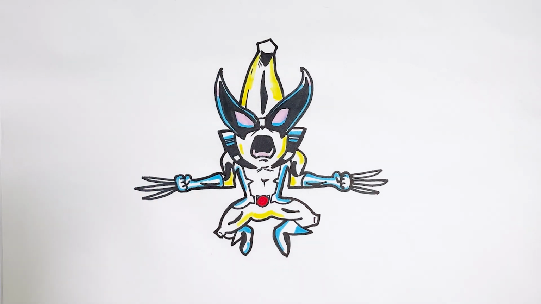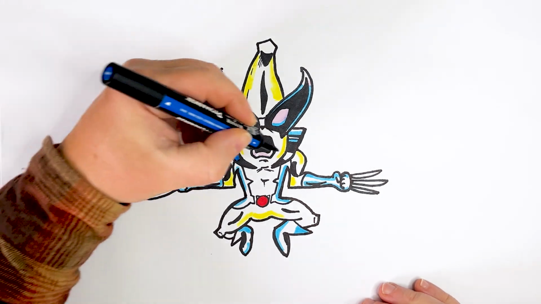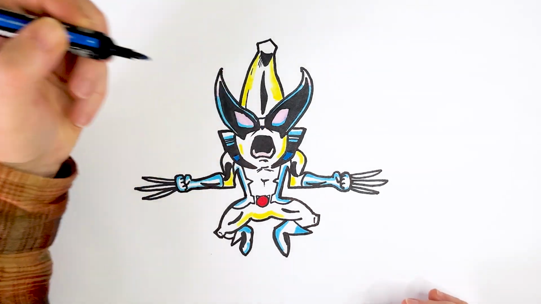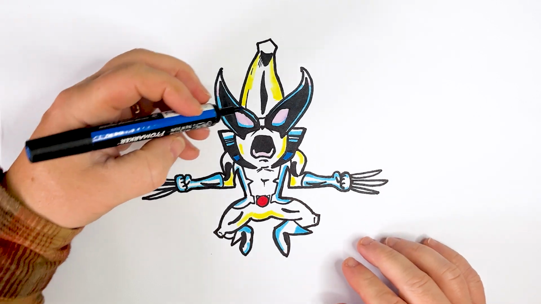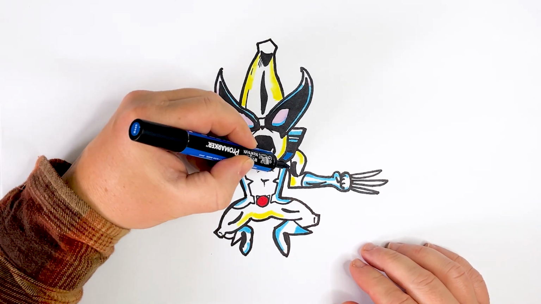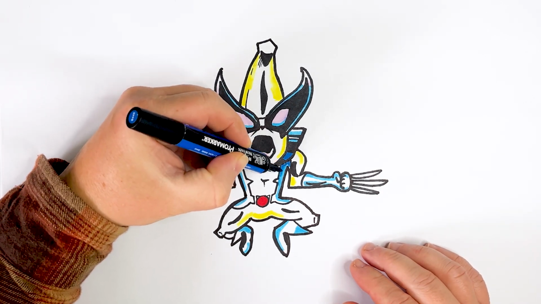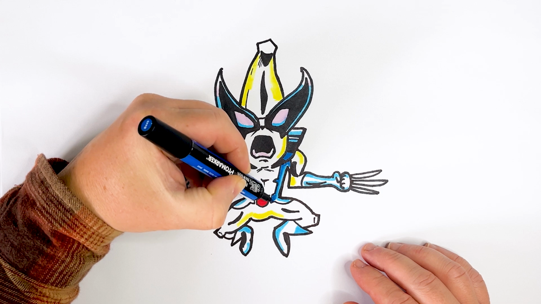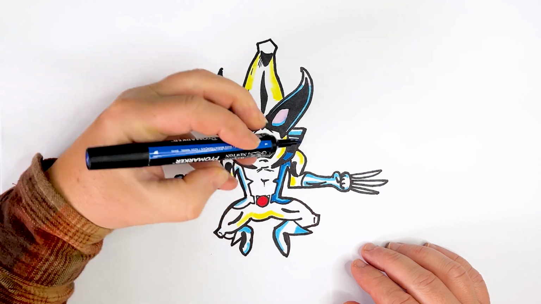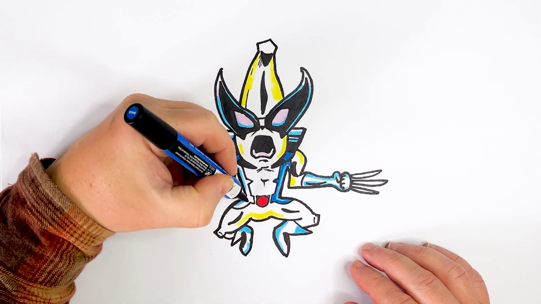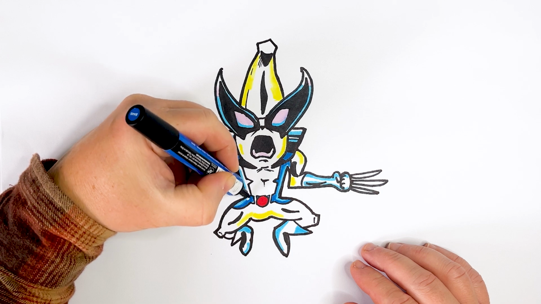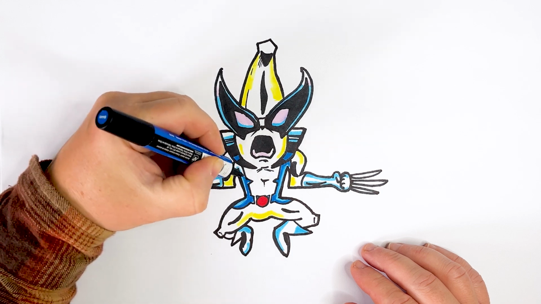Great, okay. Now I've got those in, let's get myself a slightly darker blue. Just gonna fill in his X-Men costume. Let's work our way down here. So this is this blue as well. Those little ears we drew there. And then around here.